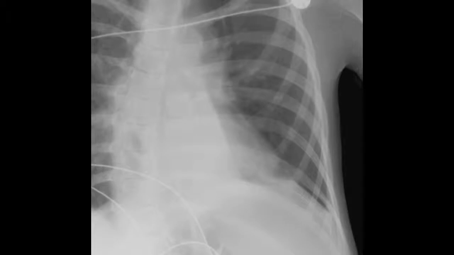The collapsed left lower lobe can easily be missed as it sits behind the heart. When the X-ray is examined carefully, the lobe can be seen distinctly as an opaque triangle sitting behind the heart, with the apex at the hilum and the base at the medial diaphragm.